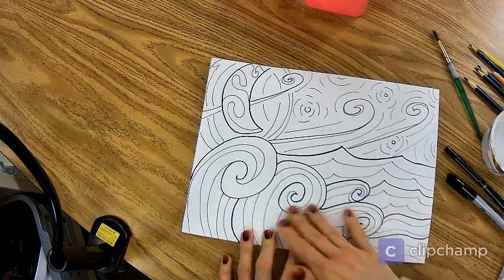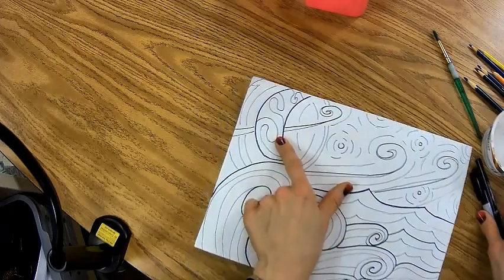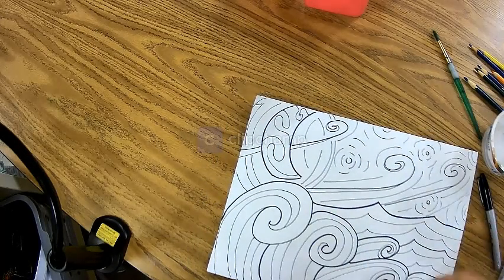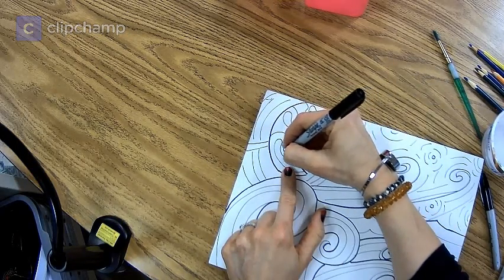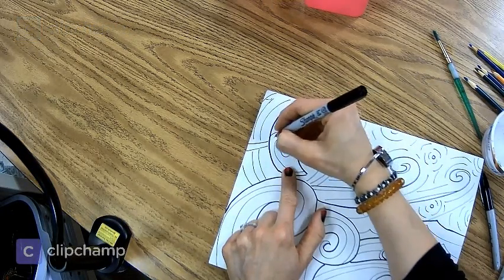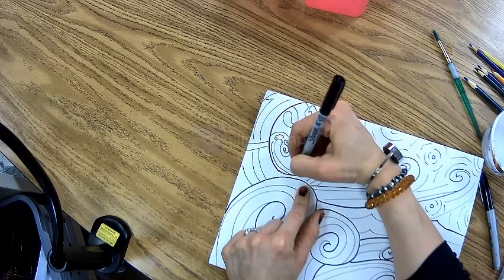Once you have that done, you can look to see if there's anywhere else you want to add any lines or patterns. So for example, in this moon, I've started adding swirls to the moon just to create some more interest and variety. I can come in here and add some more lines and interest to this if I want to create some movement even within the moon.